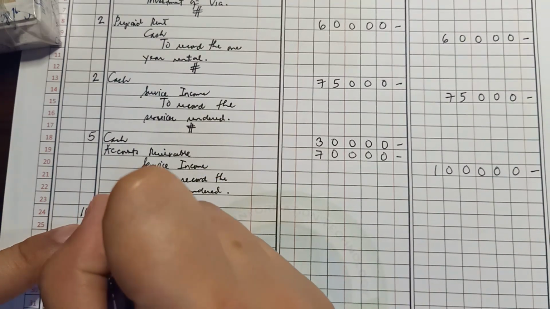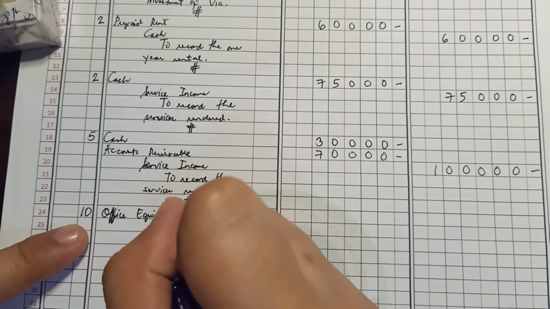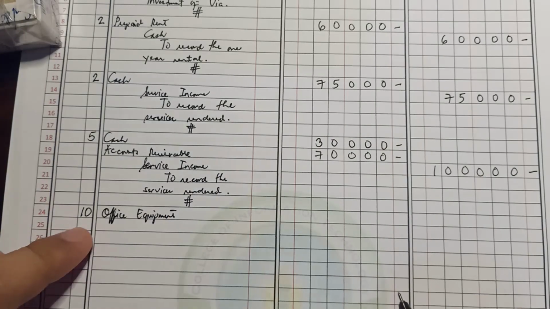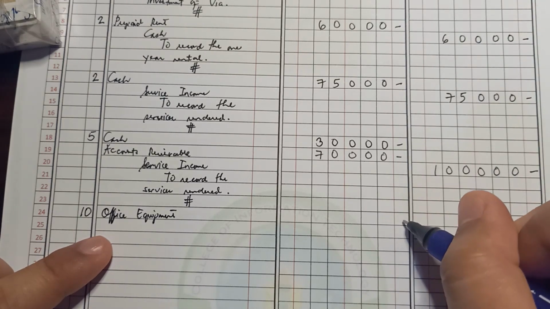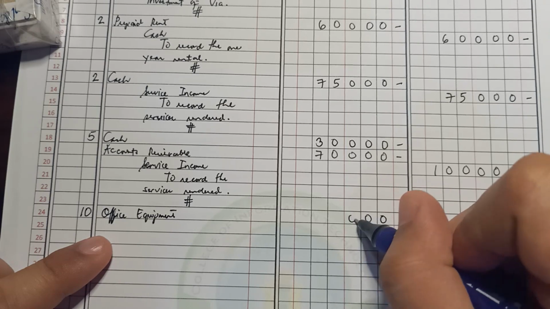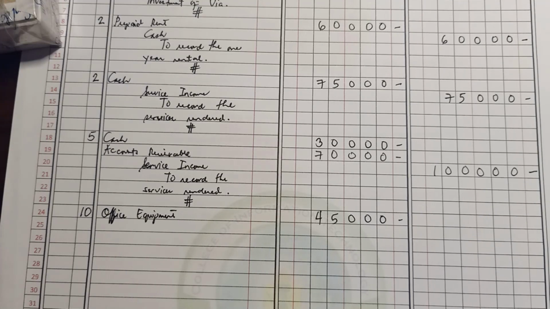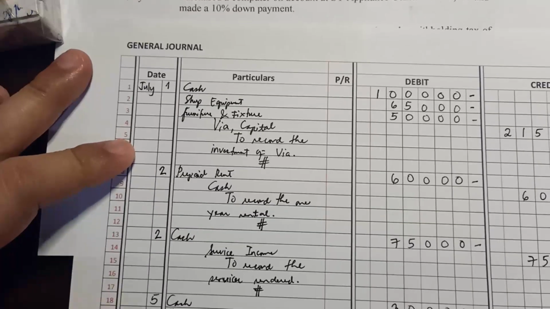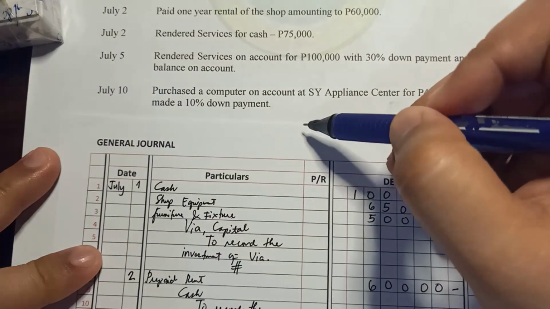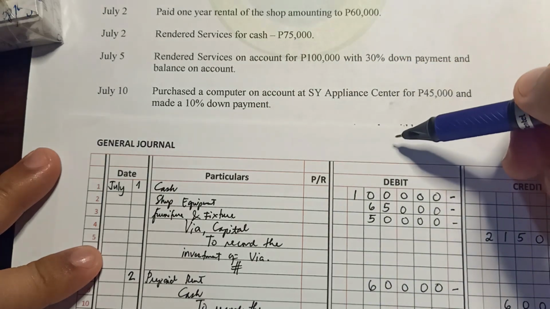So, lalagay po natin dito, office equipment. Okay? Magkano yung office equipment? It's worth 45,000 pesos. Okay? 1, 2, 3. Ayan. 45,000 pesos. Now, we made, okay? We made a 10% down payment, okay, for the computer that Viner Services purchased at SY Appliance Center.